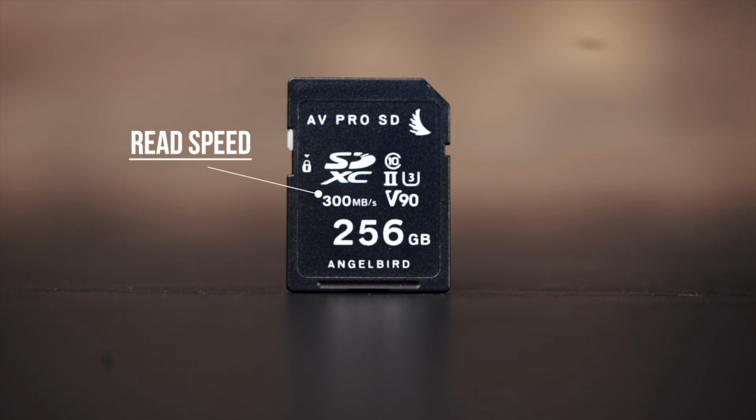But you really have to be careful about this number because, as I've said, it indicates the maximum read speed, which is somewhat irrelevant for us when trying to shoot video or capture pictures, because that number only indicates how fast your camera or your computer can read the files on your card. We are looking for the write speed, and that number isn't usually advertised on the card but is hidden in the smaller other numbers on the card, which I will be getting to later.